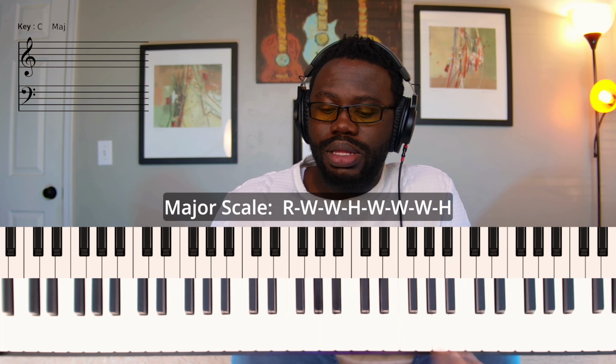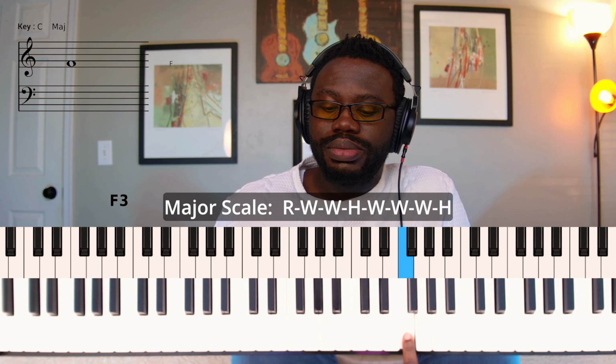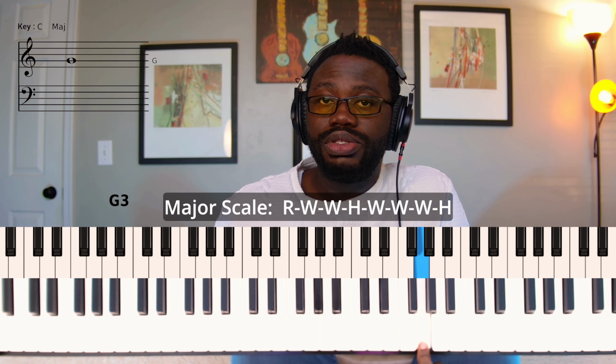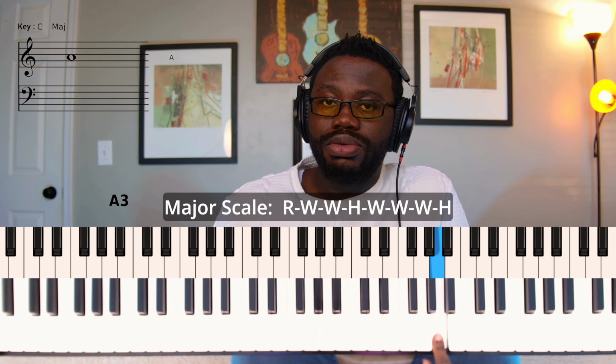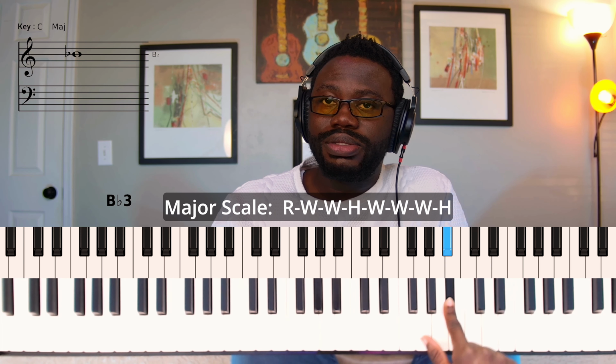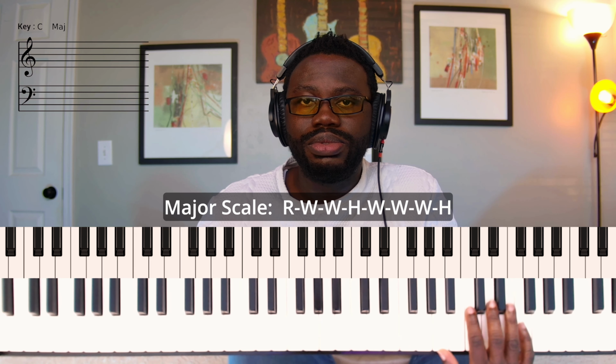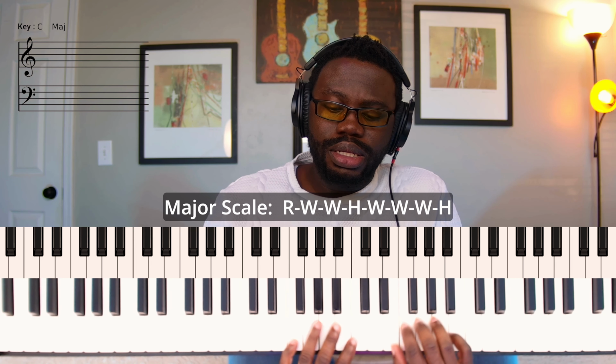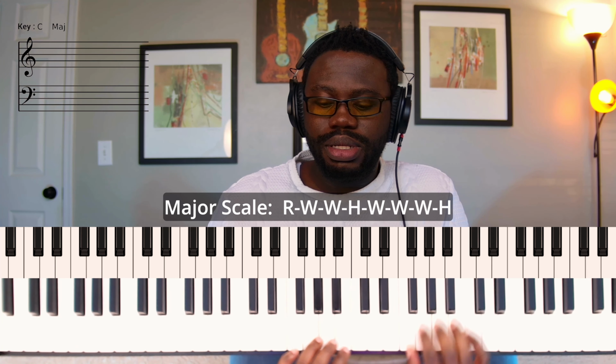That's why this is 1 in the key of F. So F is 1, G is 2, A is 3, B flat is 4, C is 5, D is 6, E is 7, and then 8 or 1 is back to the root of the F major scale. Now we know what's 1 through 7 in F.